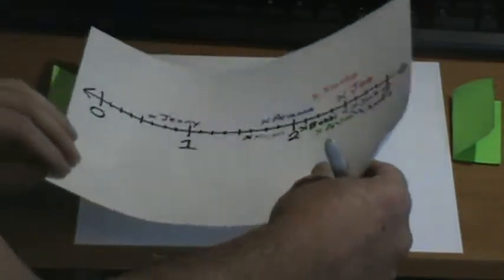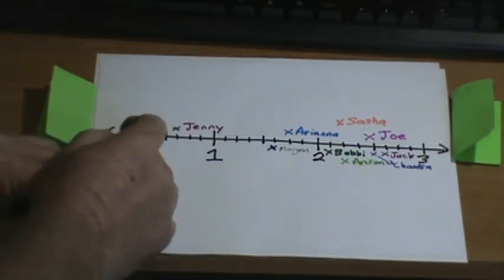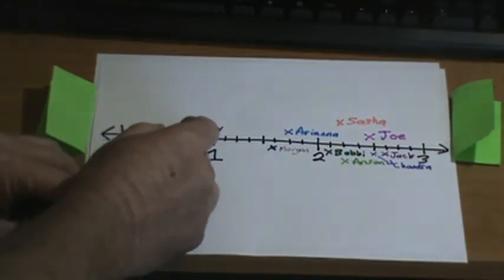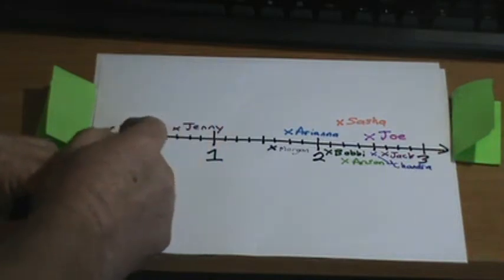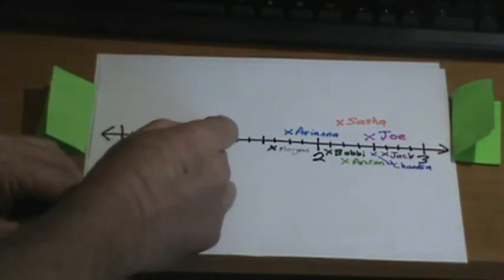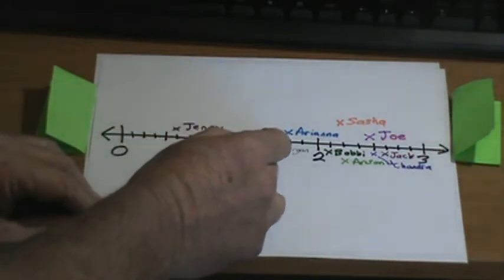So question 2A, who ran a mile farther than Jenny? So we're going to need to go to Jenny right here. And remember, we broke up our mile into 1, 2, 3, 4, 5, 6, 7, 8 pieces. So let's just take a look. 1, 2, 3, 4, 5, 6, 7, 8.